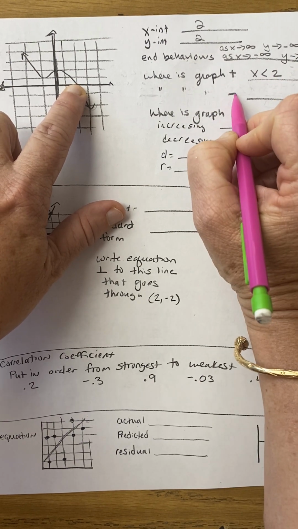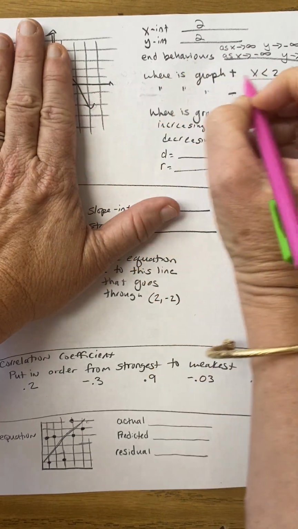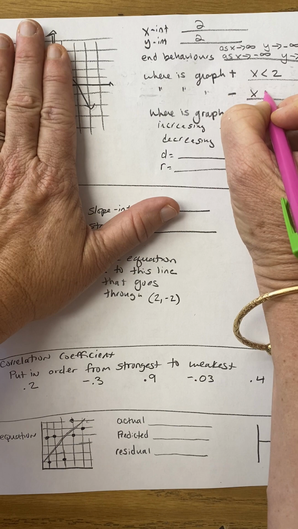Where is the graph negative? Well, it starts being negative right here, where x is greater than 2.